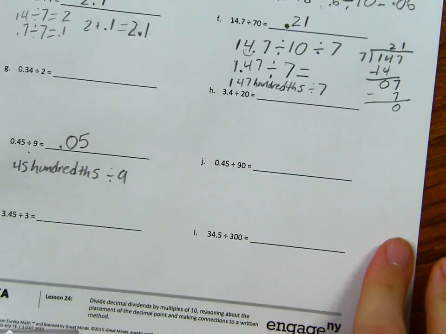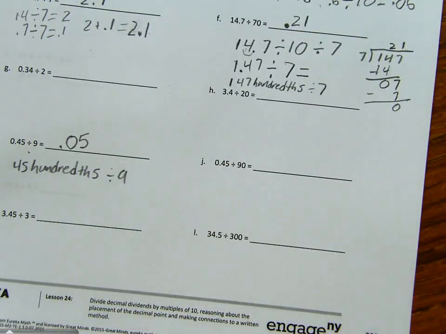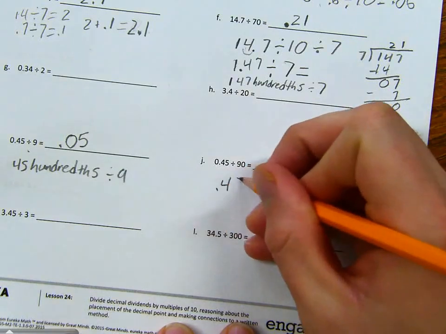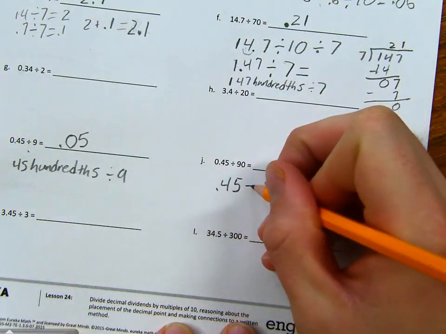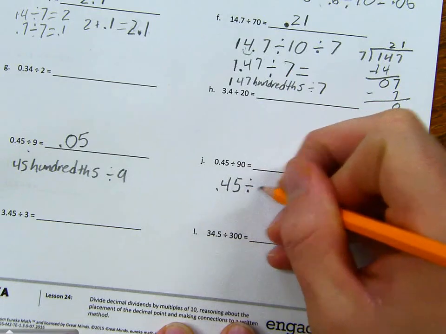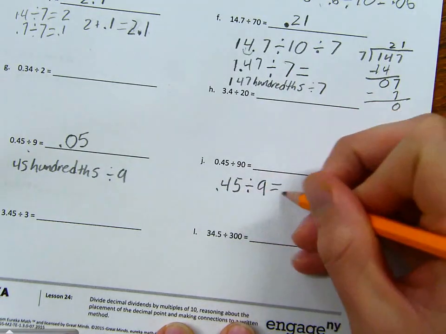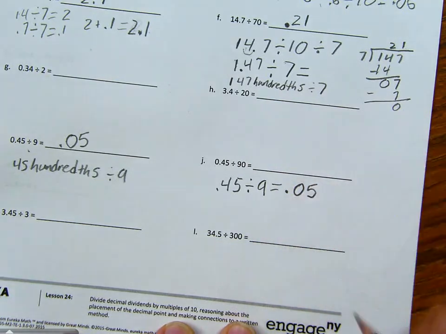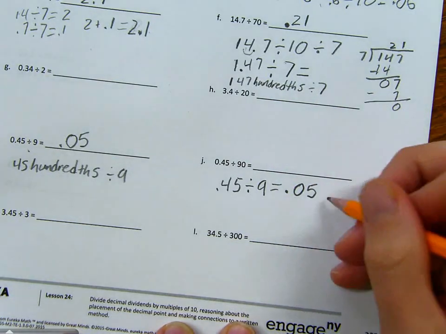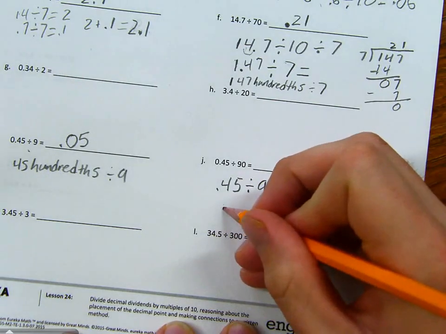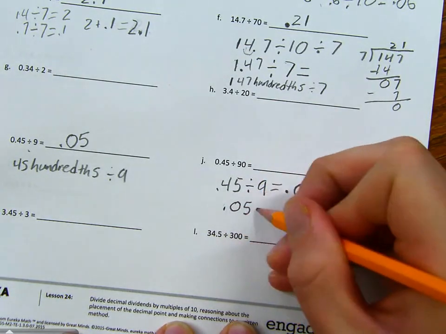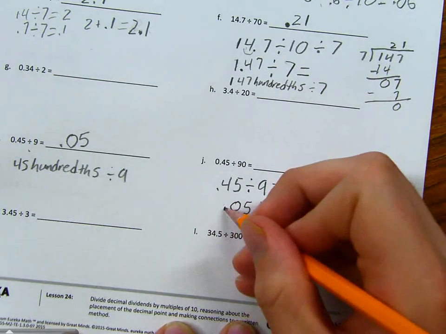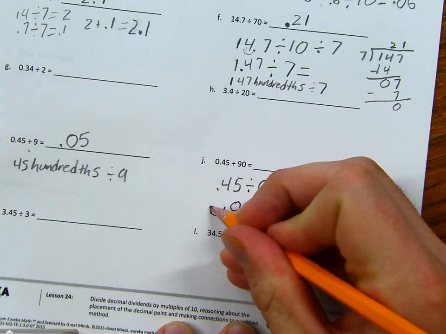But what if I wanted to do 45 hundredths divided by 90? Well, I can do 45 hundredths divided by 9 first, and I know that that equals 5 hundredths. And then I will do 5 hundredths divided by 10. And again, when we divide by 10, we're going to move that decimal place one space over to the left.